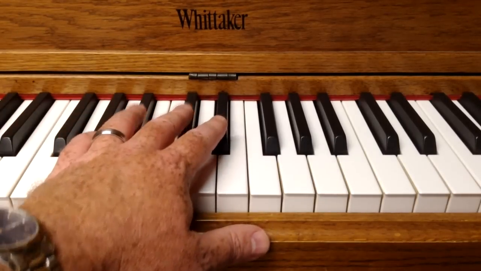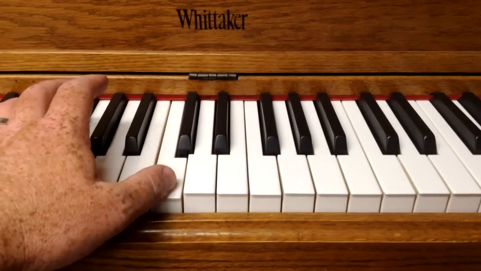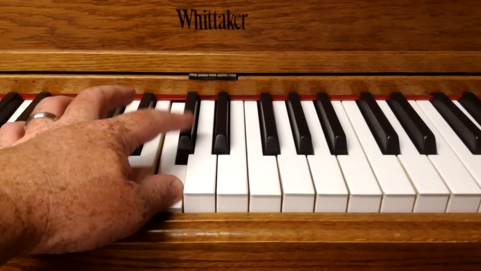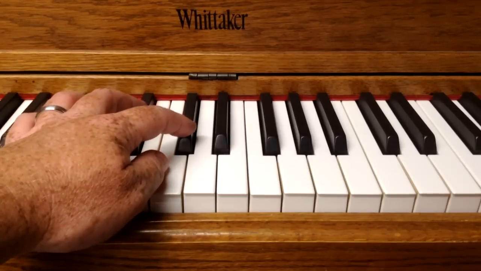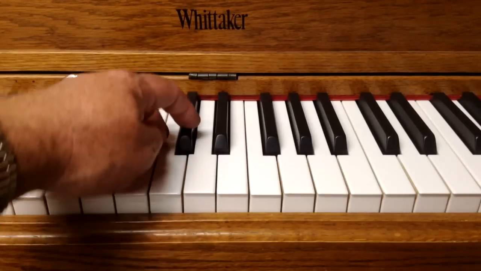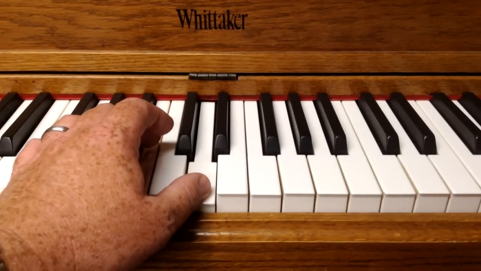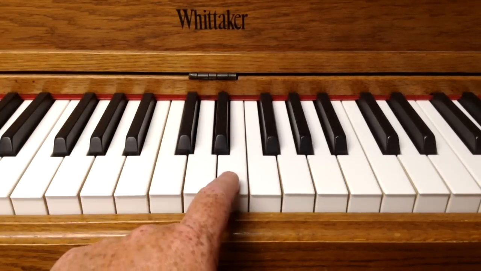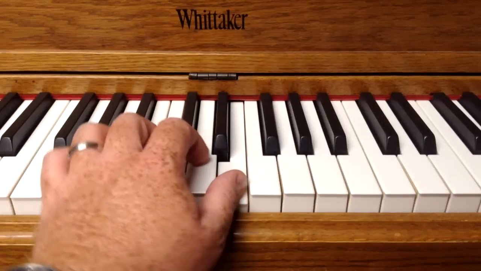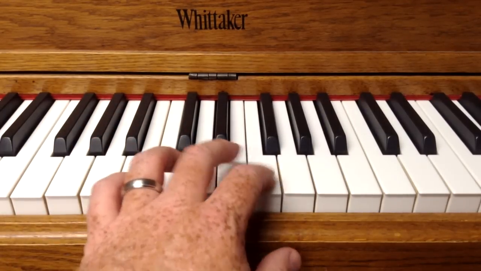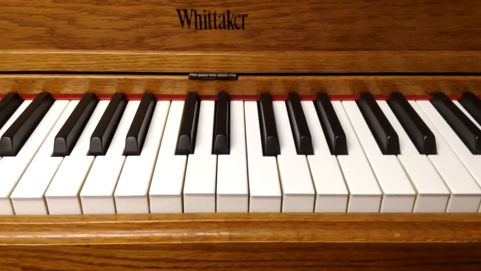Now, going back to sharps and flats. If we are on any white note and we go to the note just to the right of it, usually a black note, that is going to be the sharp. So this is C, this one is C sharp, this is D, that's D sharp. It gets a little bit tricky when we get to E because there's no black note here, but theoretically this is F, but it's also E sharp. The sharp is always the note to the right of the note that it's sharp of.